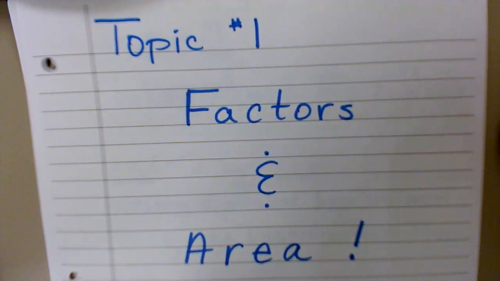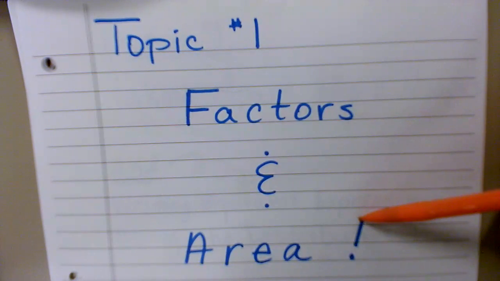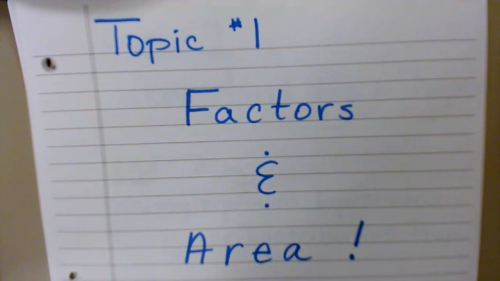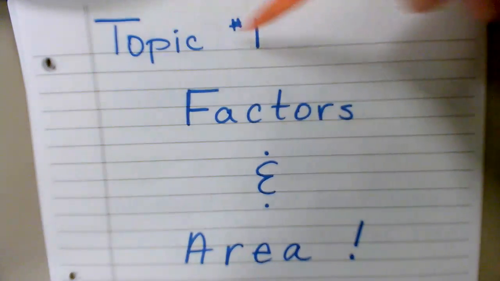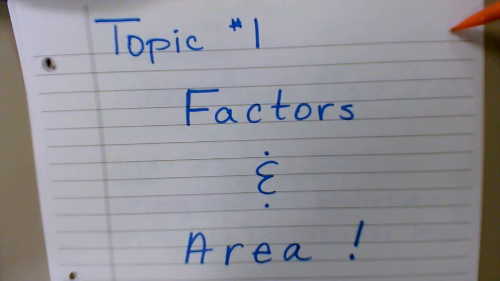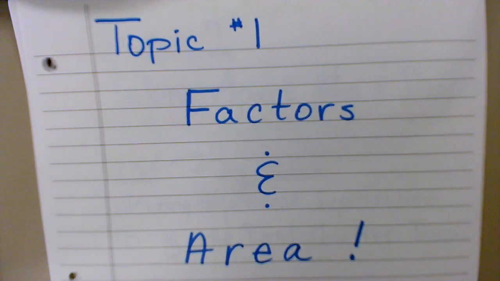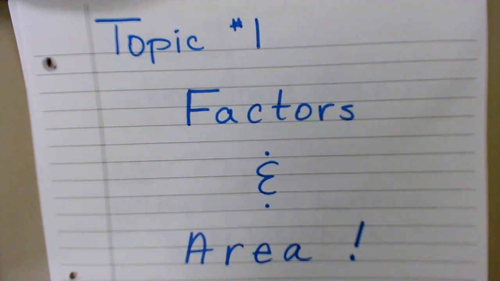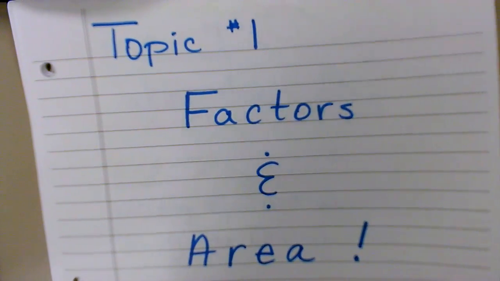If you are taking notes along with me, I've titled an entire page. If I were you, I would just write it across the top. Again, factors and area. This is the beginning of topic 1.